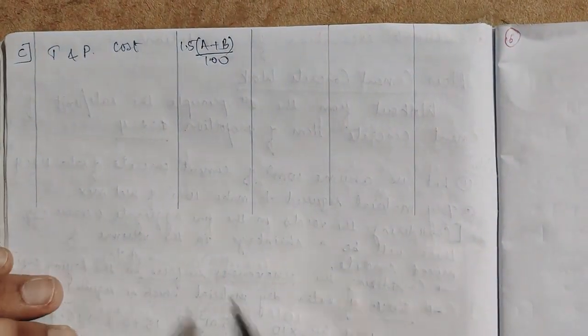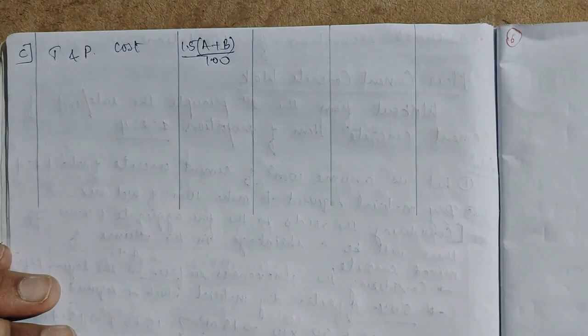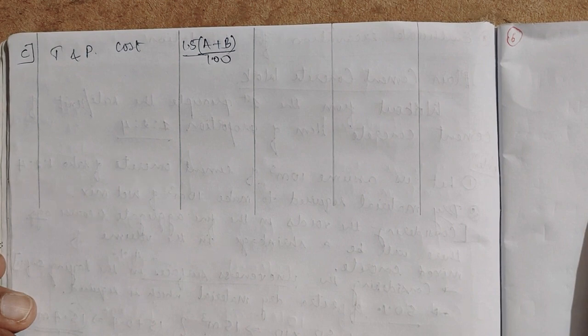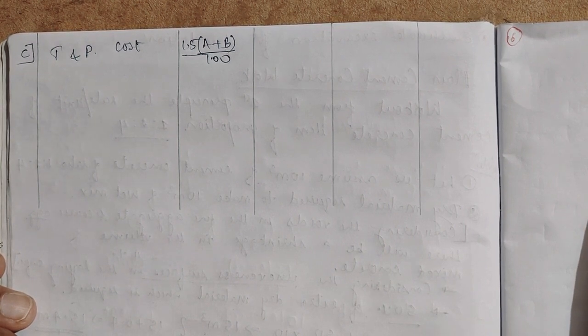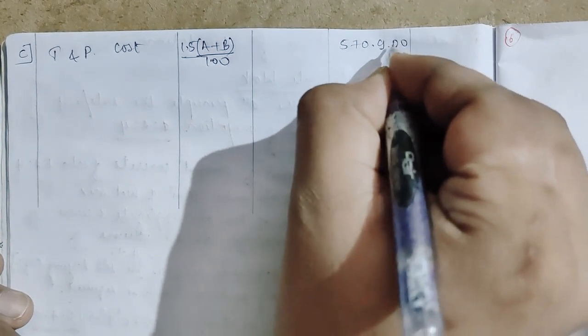A is 30,360, B is 7,700. So divided by 100 into 1.5, 570.9 rupees.